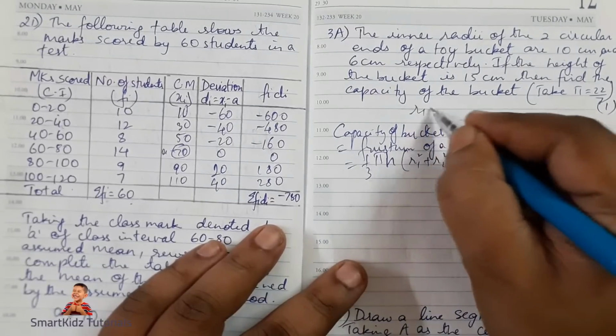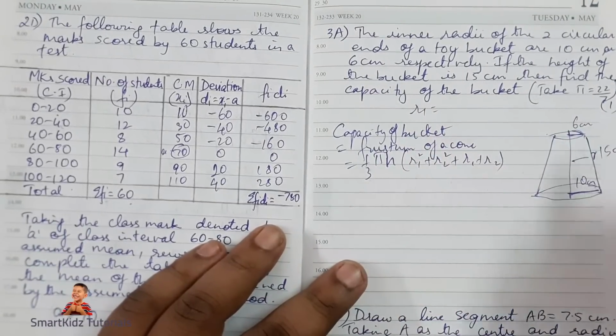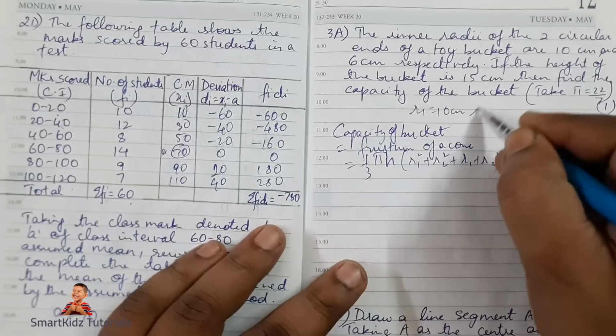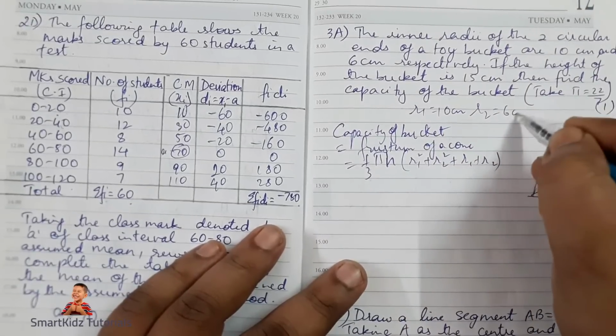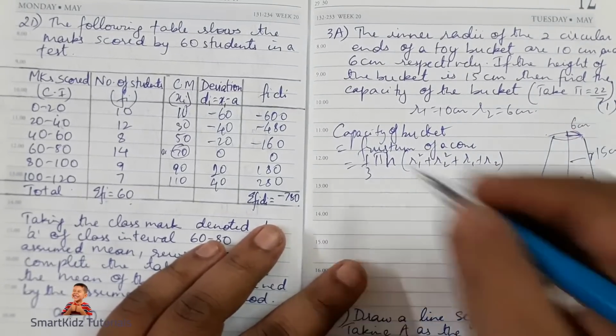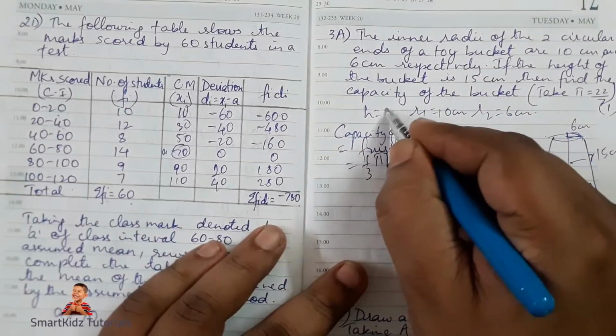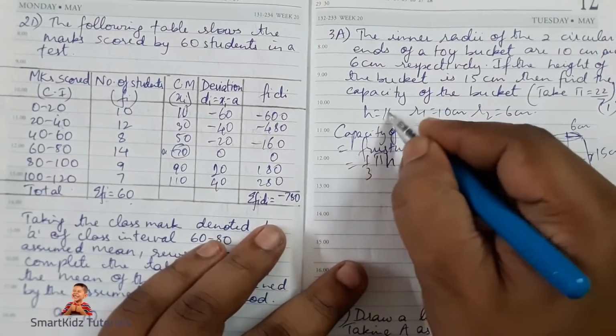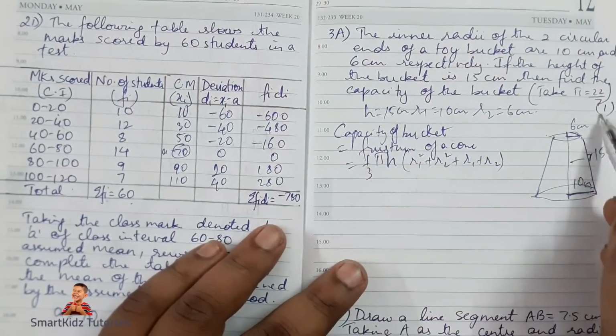So we'll take r1 is equal to 10 centimeters and r2 is equal to 6 centimeters as given over here, and h is given as 15 centimeters, and pi is 22 upon 7.